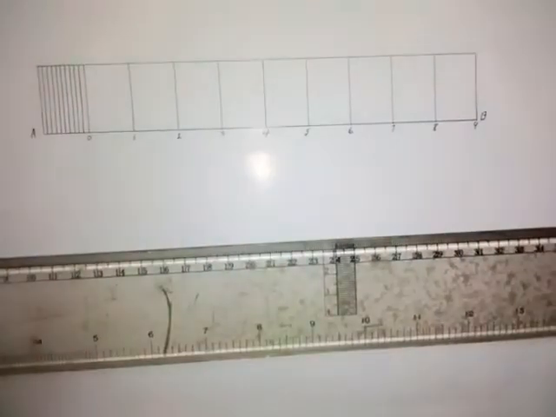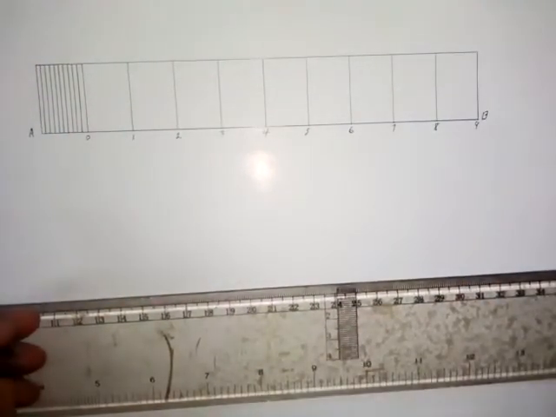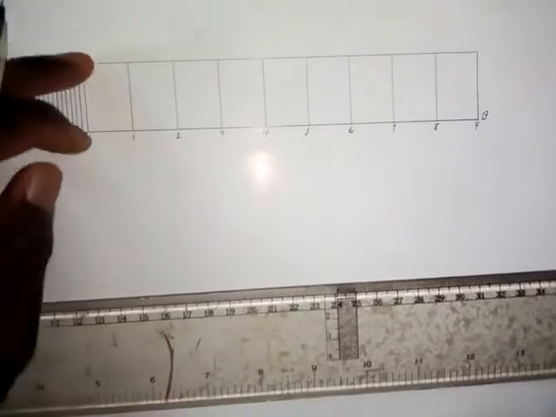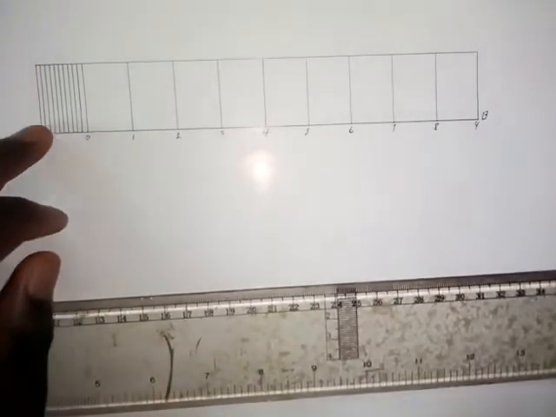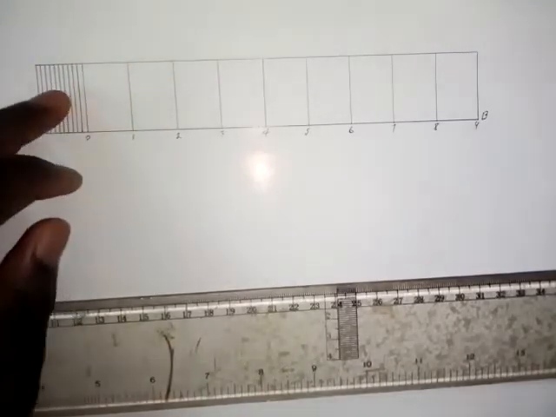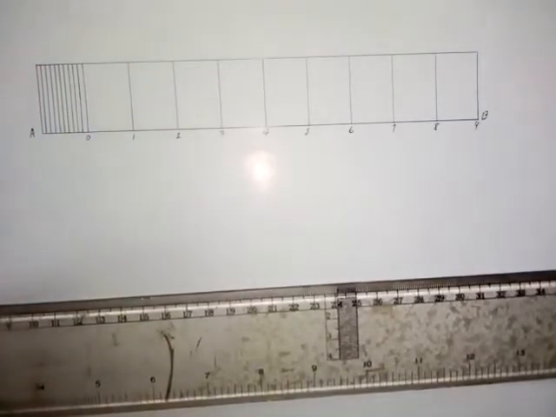Okay, so this is it. Each of these represents 1 centimeter. So we divided 1 decimeter. This is 1 decimeter. Dividing 1 decimeter into 10 equal parts, each division will represent 1 centimeter.